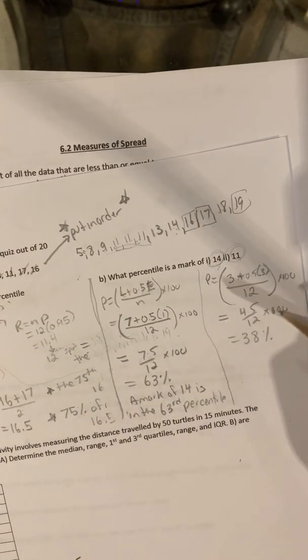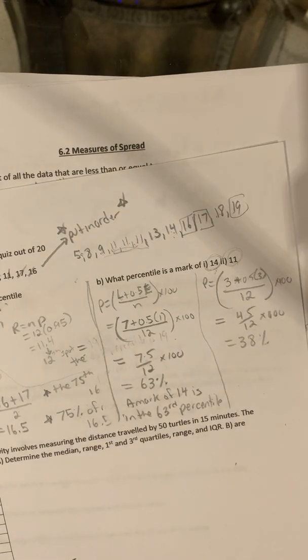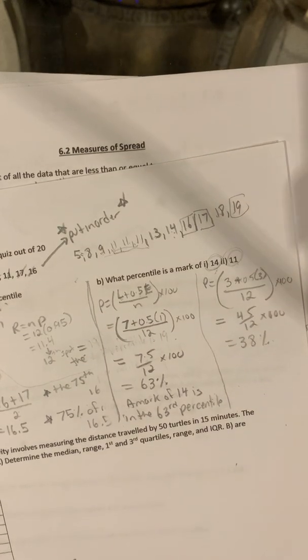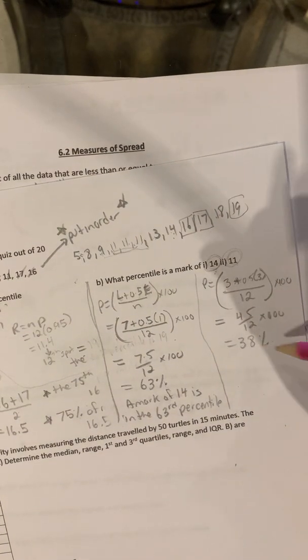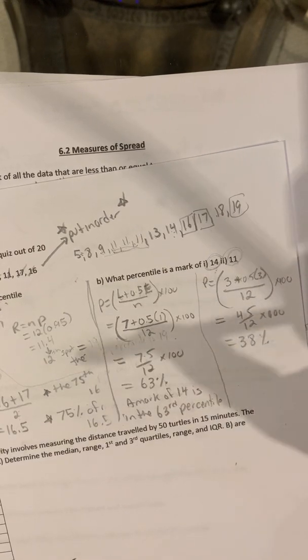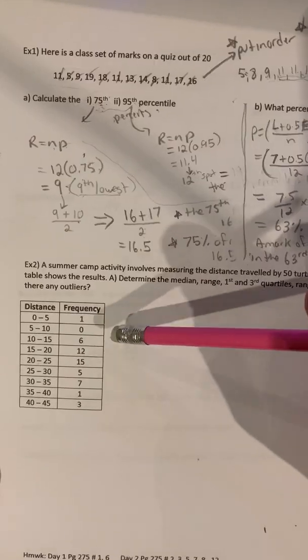So what that means is a mark of 11 is better than 38% of results. Or you can say that a mark of 11 is in the 38th percentile. Okay, that concludes half of today's lesson. We'll continue this one later in the week.